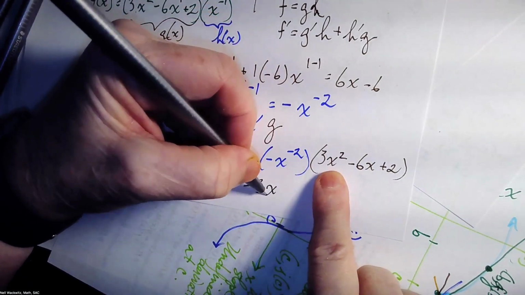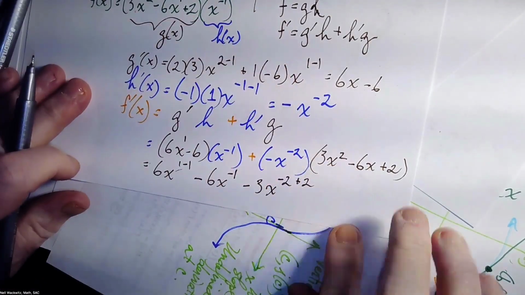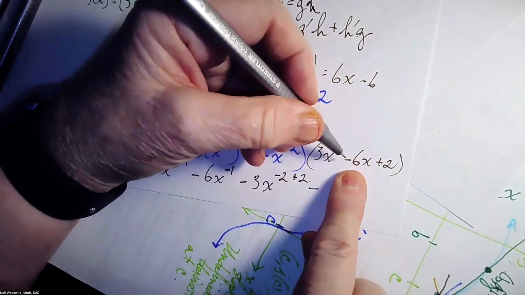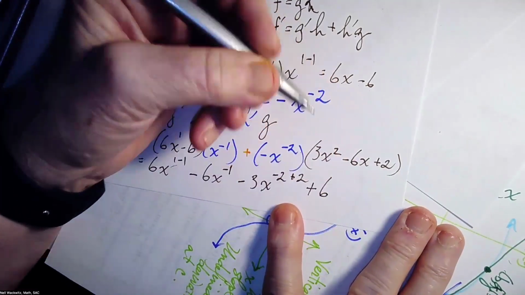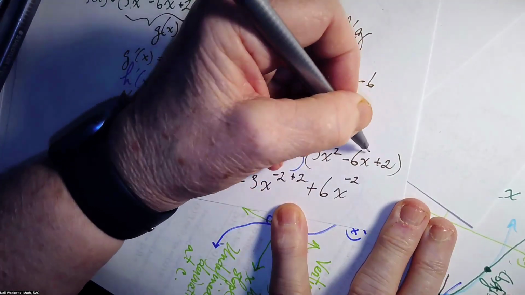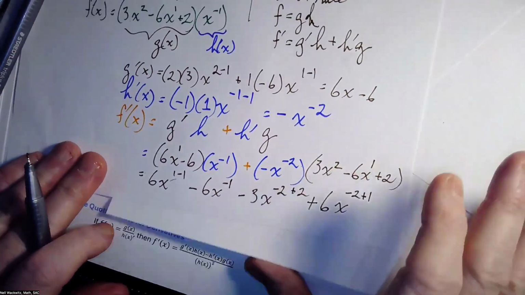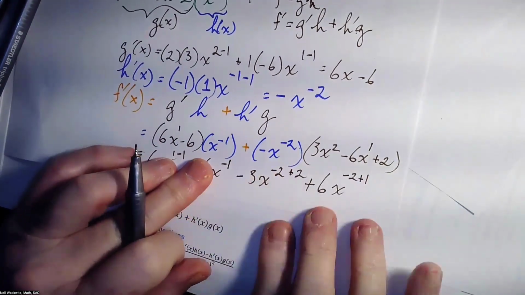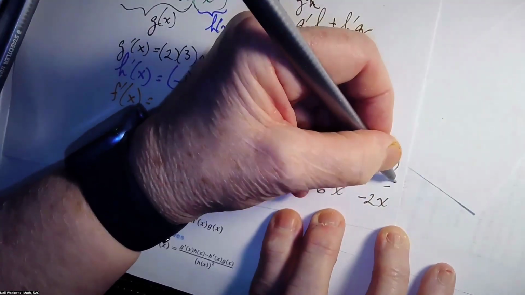And then negative 3x. We have a -2 plus 2. Negative from here, but there's a negative here again. So negative times a negative is positive 6x. And then we have -2 plus 1. And finally, negative times 2 is -2x to the -2.